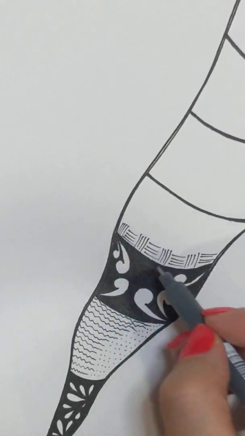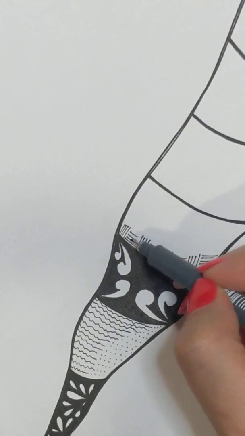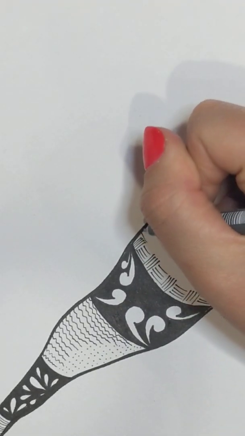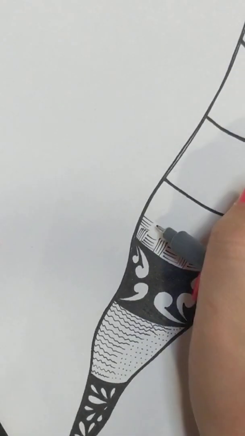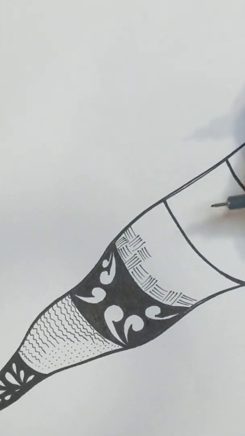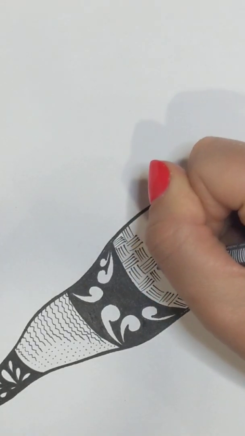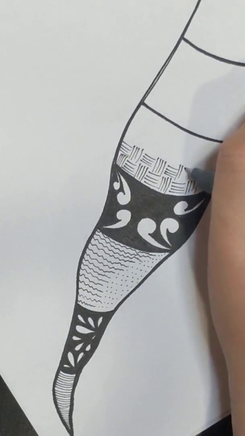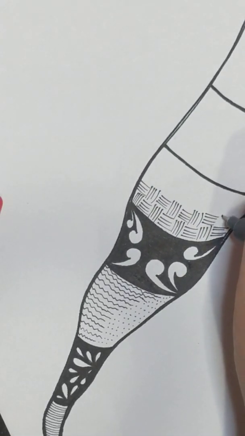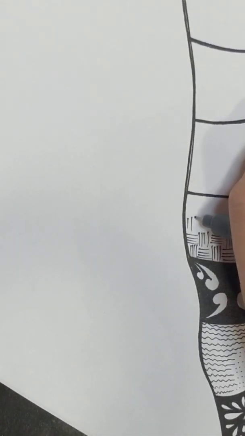And now that I have my first row done, I'm going to do my second row. Because this section is going vertical, on top of that, I'm going to do the horizontal pattern again. And then just rotate. 1, 2, 3, 4. Feeling calm and zen already.